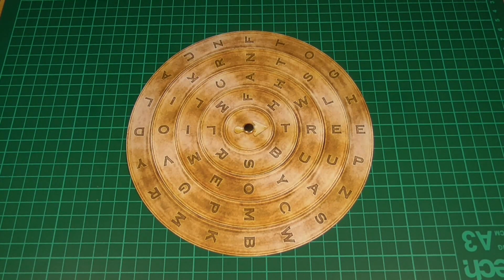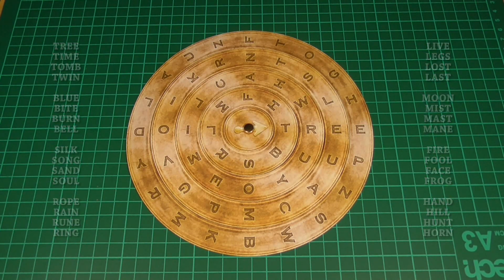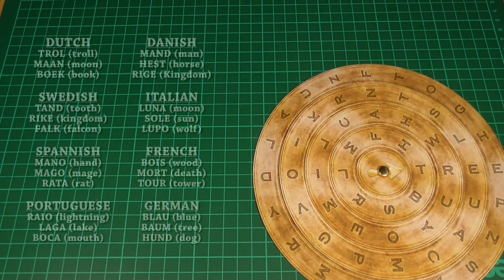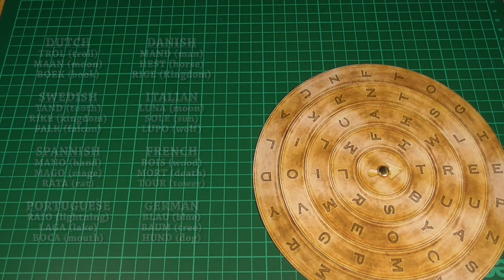But tree, that's not the only word that you can spell, and here's several more that you might like to use, though you will of course need to make up your own clues or riddles. And thanks to a few people on Discord, Facebook and so on, here's a few other words in a couple of different languages, because not everyone plays in English, though I'm sure there's plenty more.